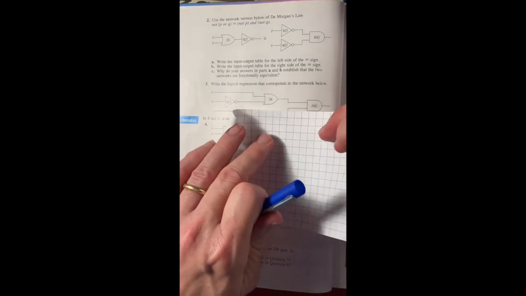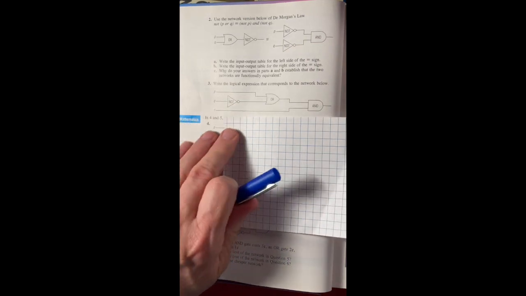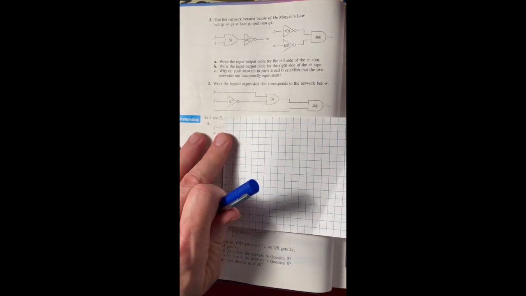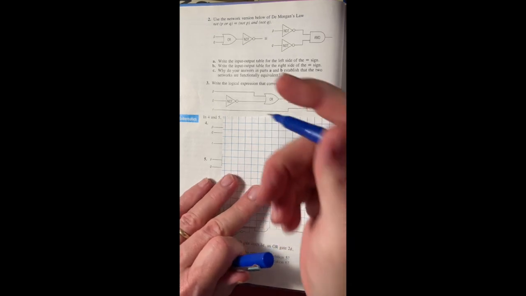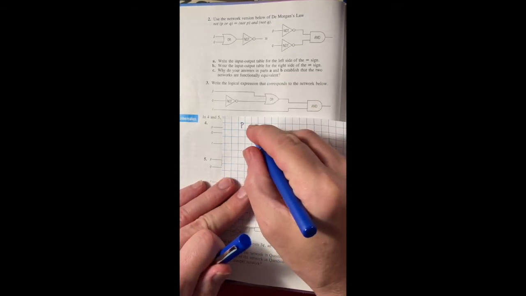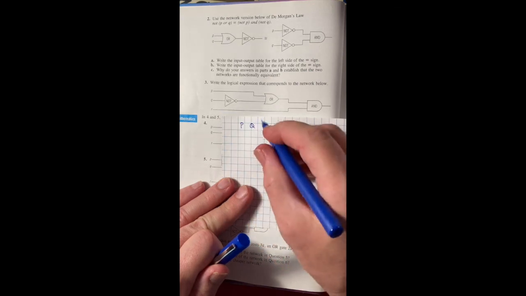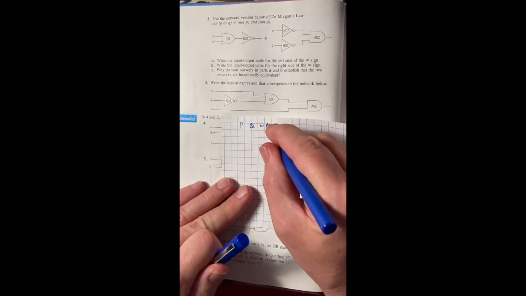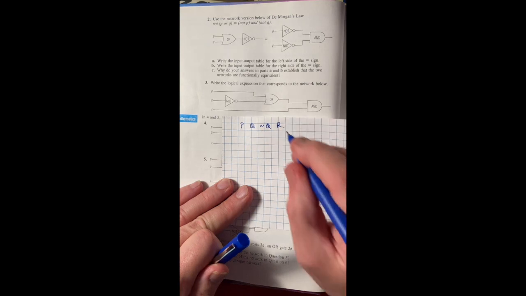And that tells us A, B, and C. And then write the logical expression that corresponds to the network below. Whoa. All right, we can do this. Okay, and we have 3 here. Okay, so that's important. We have 3 of them here. We have P, we have Q. We're going to need not Q, so let's put that here. And we're going to need R.